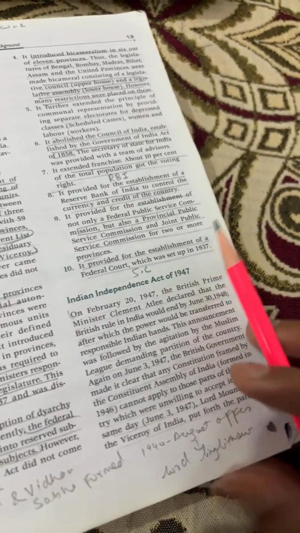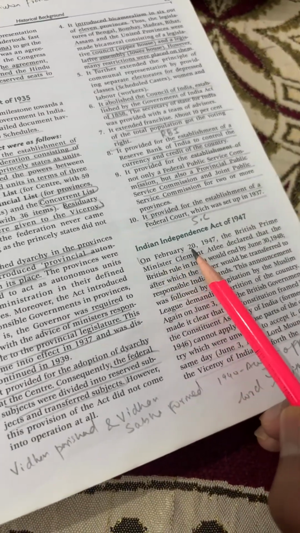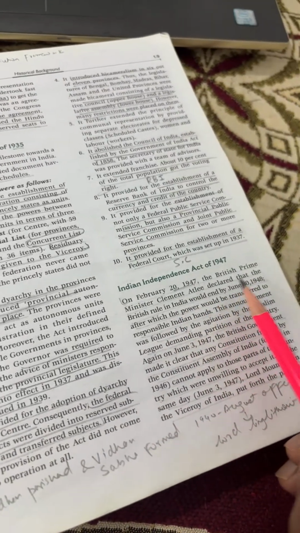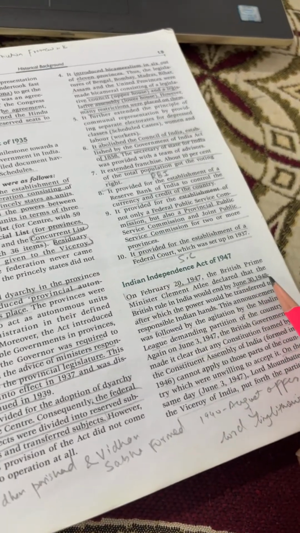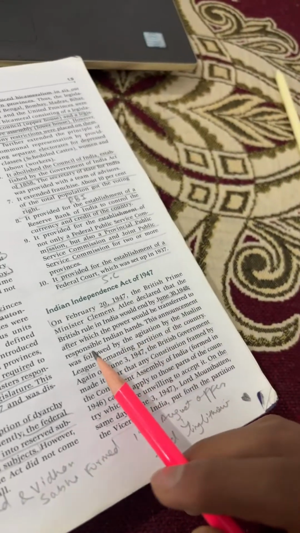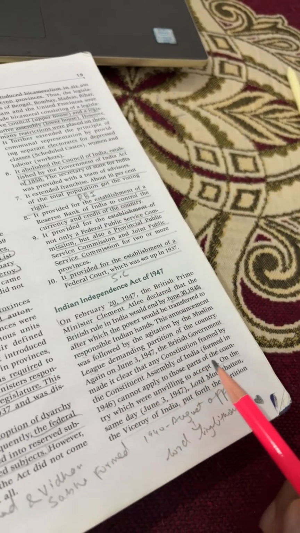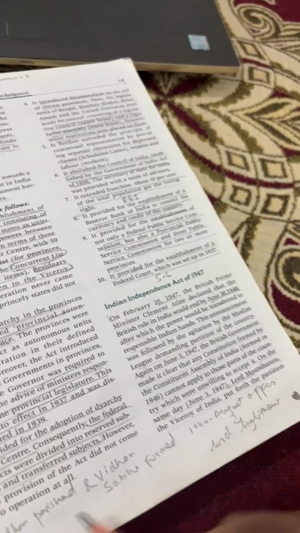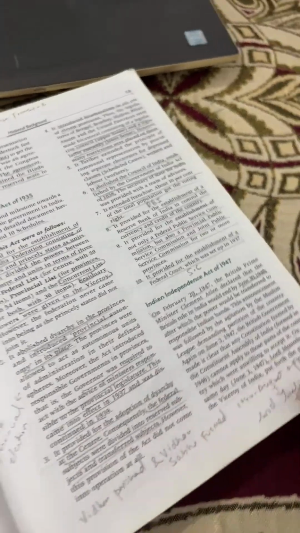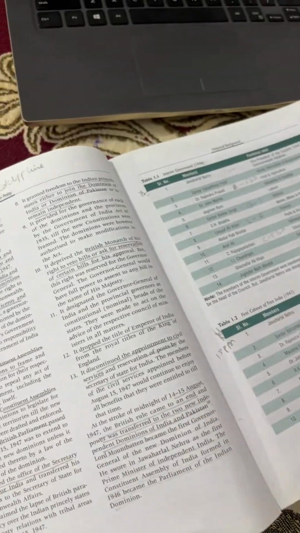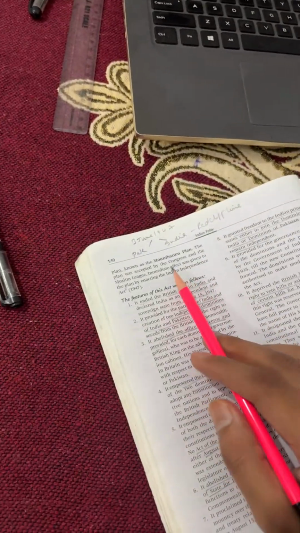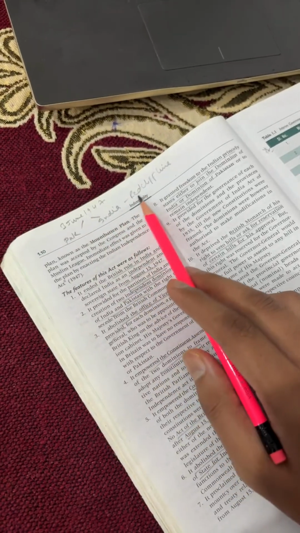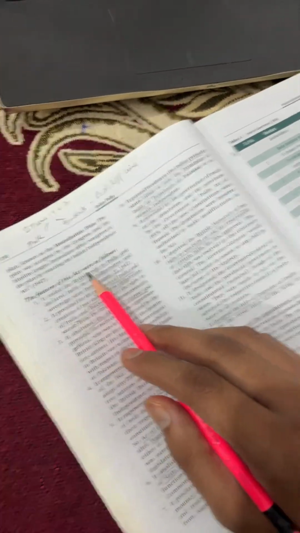Indian Independence Act of 1947. On February 20, 1947, the British Prime Minister Clement Attlee declared that British rule in India would end by June 1948. On 3 June 1947, the Mountbatten Plan was announced, and the Radcliffe Line divided India and Pakistan. The features of this act were as follows.